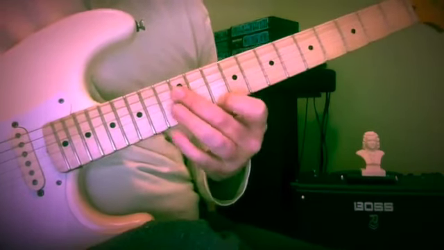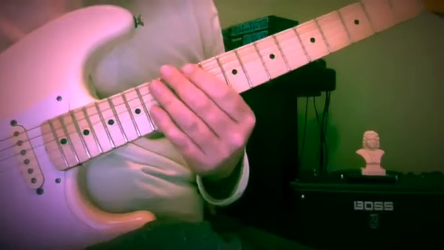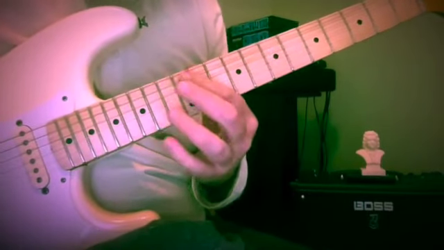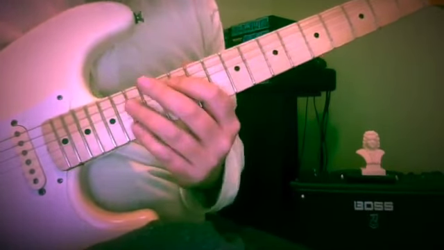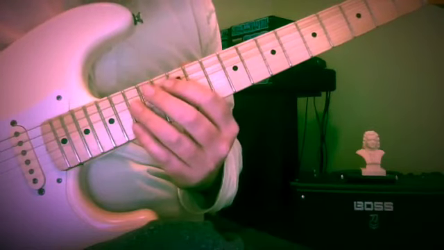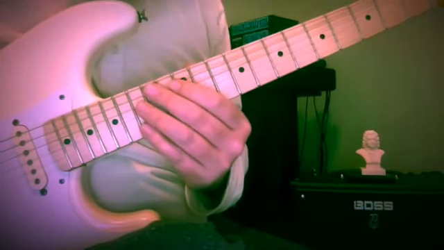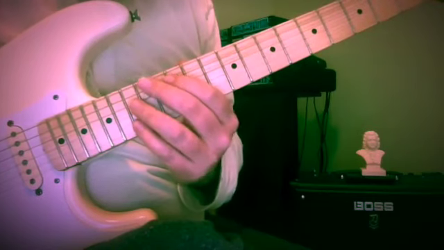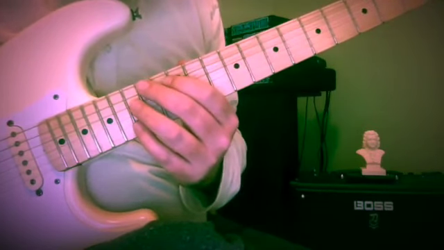Wanted to share a few lines in D minor, just informally, nothing planned, just some feelings basically, moods of D minor. Again, this would be part 2 of the lines in D minor post I made. I'll put a link to part 1 there.